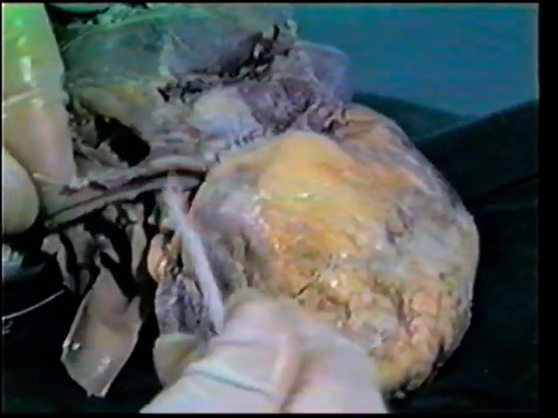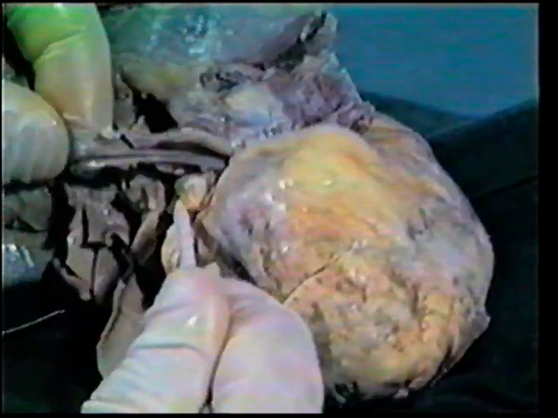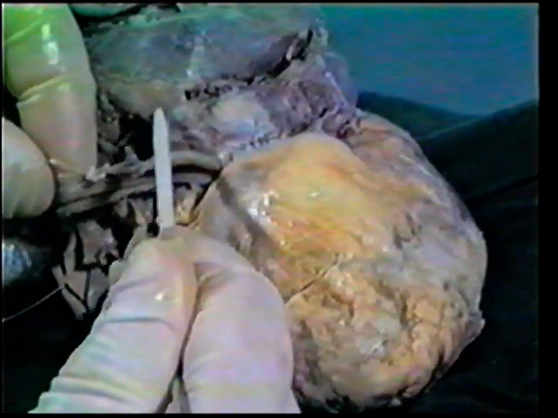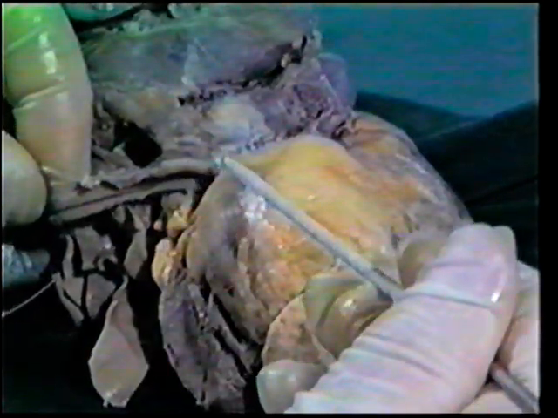And you will note that in this heart there is a persistent left superior caval vein which comes down, opening between the left atrial appendage and the left pulmonary veins, to enter the posterior left atrioventricular groove and to open into the right atrium through the mouth of the coronary sinus.